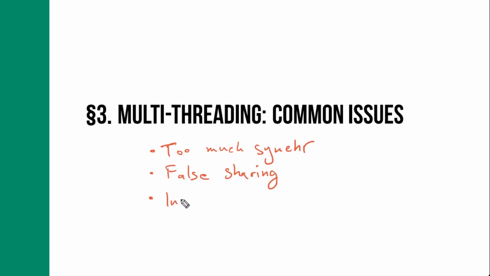Insufficient parallelism. Your application may be parallel, but not parallel enough to take advantage of the platform that you're working with. I will talk about resolving it and finding parallelism in your applications. And I will also talk about load balance, another common issue in multi-threaded applications. For each of these topics, we are going to have a hands-on exercise. And today, I will explain the theory and then follow up with the exercise.